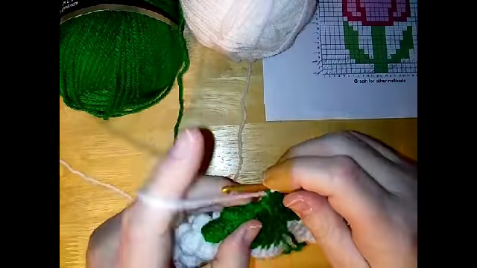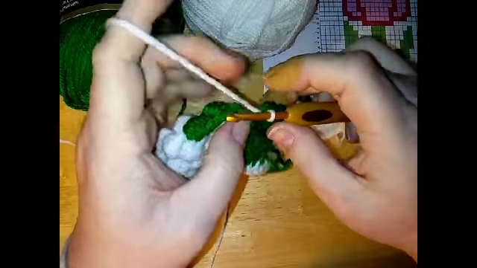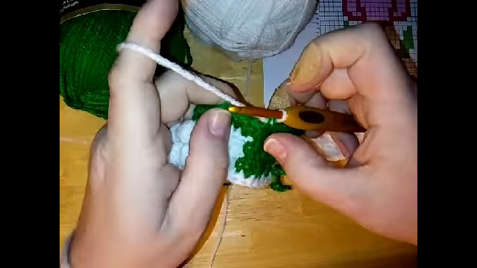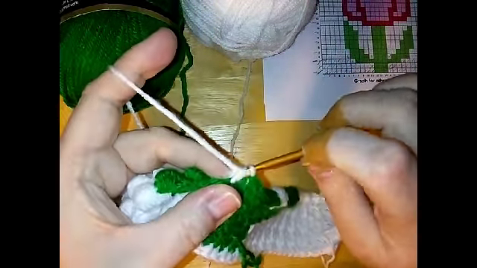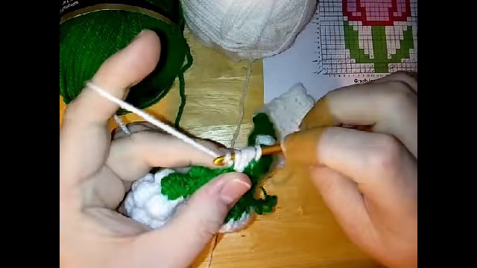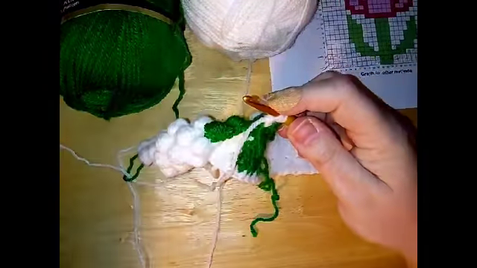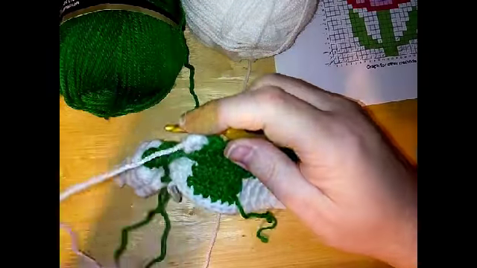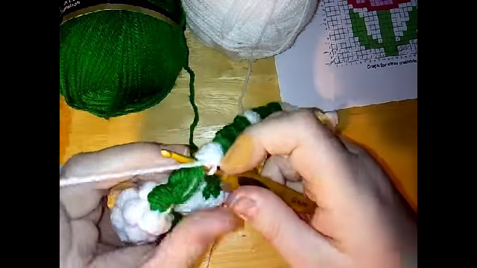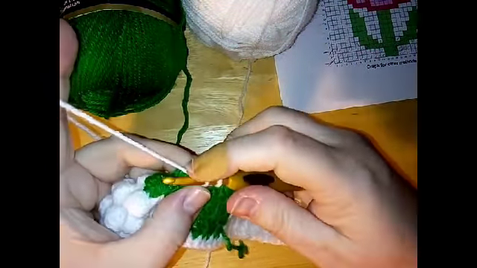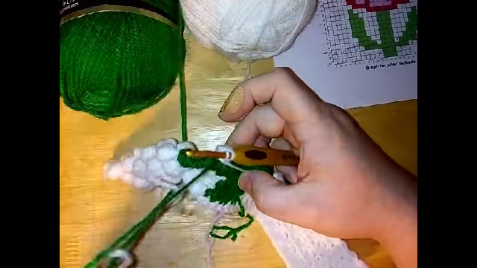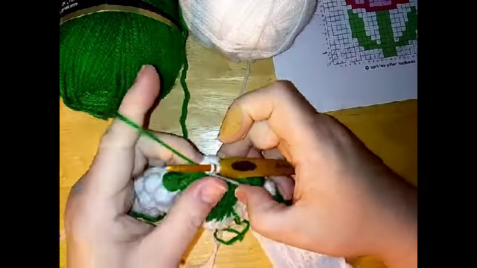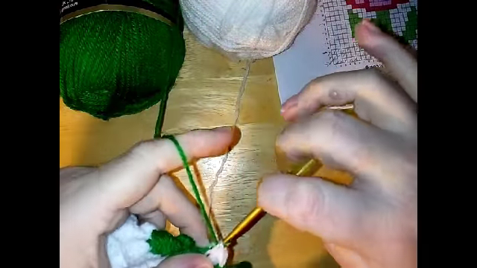Okay, and I will leave my white exactly where it is when I finished. So I'm just going to carry the green with us for this 1 bobble. Okay, so I've done that bobble. I'm just going to do the single crochet or start it, and then I'm going to drop that white down, bring up the green, and pull through those last 2 loops of white.